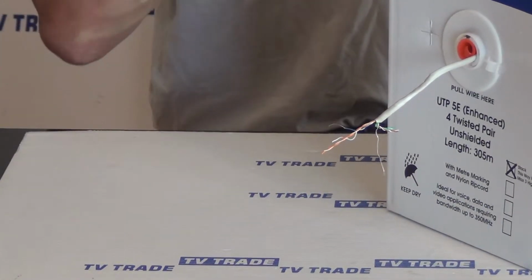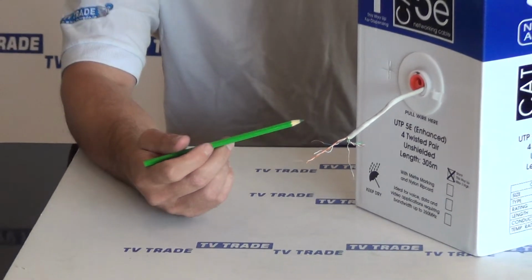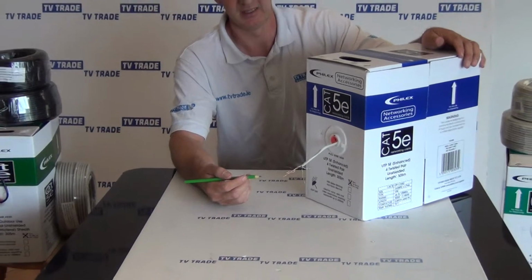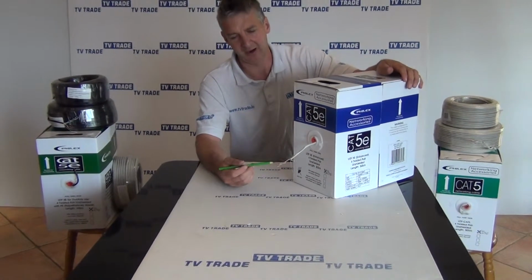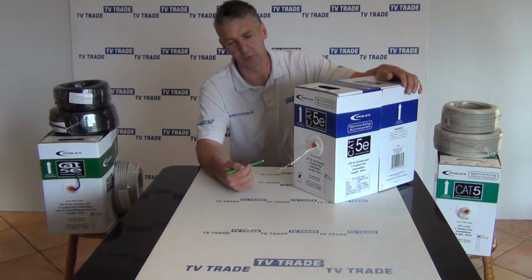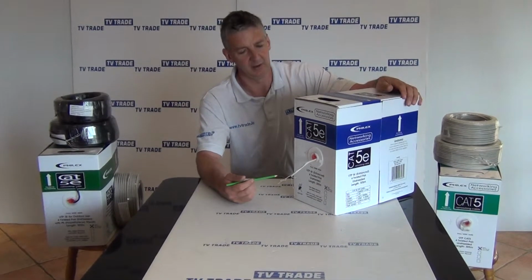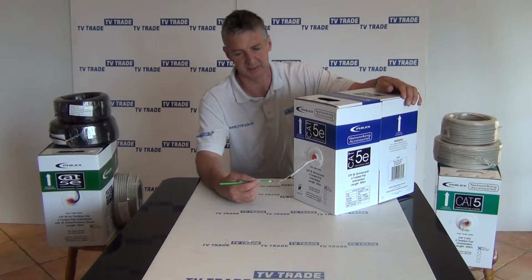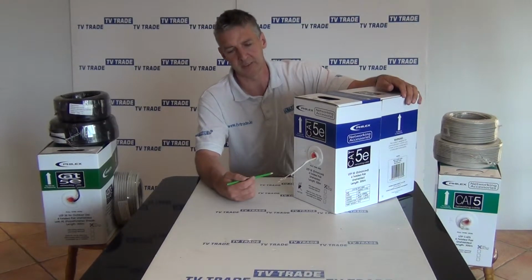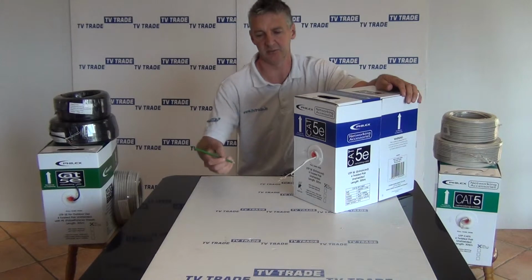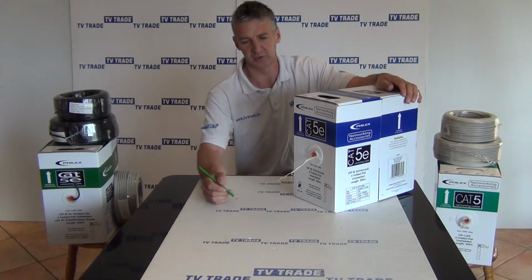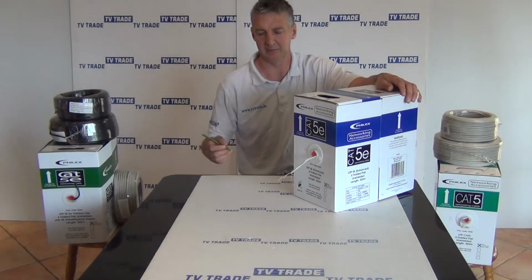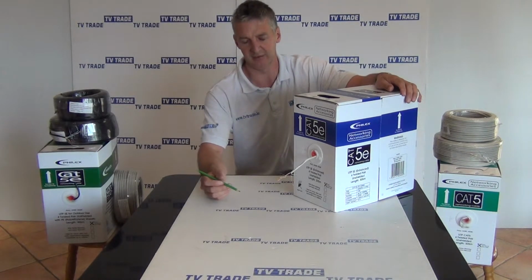Some of the key things on this cable: the fact that it's pure copper means that it has much greater data carrying capacity, and also we can run over considerably longer lengths. For typical applications, say if people were running a picture back from a camera a considerable distance away, what they normally try to use is a lower cost CAT5 CCA, copper clad aluminium cable, simply because it's of a lower cost.